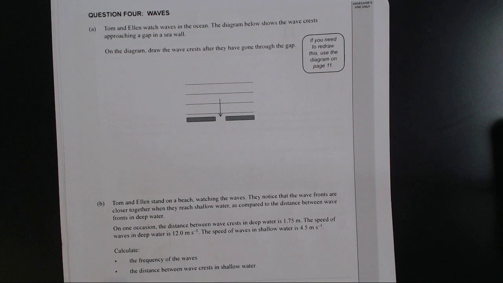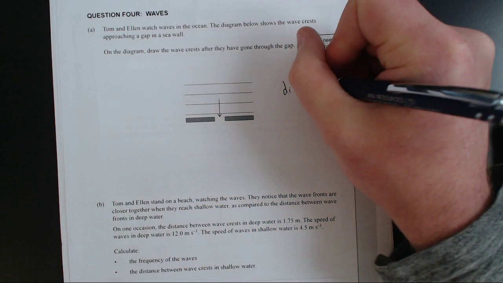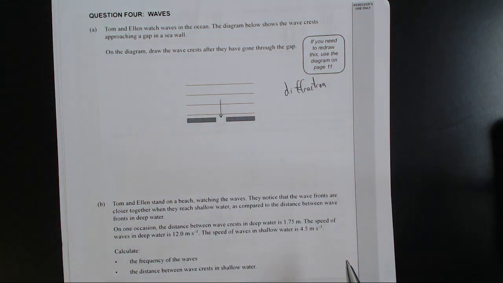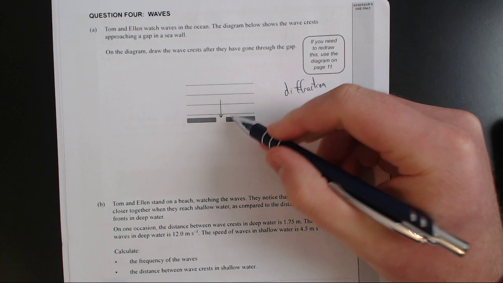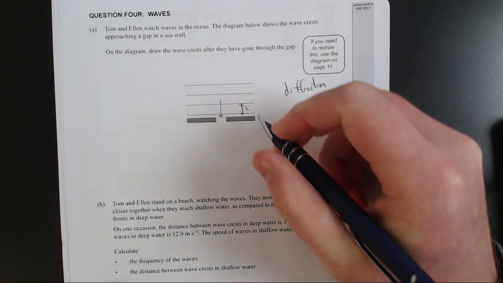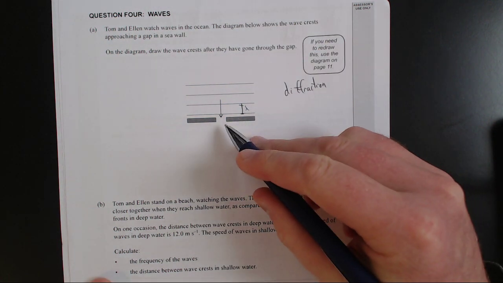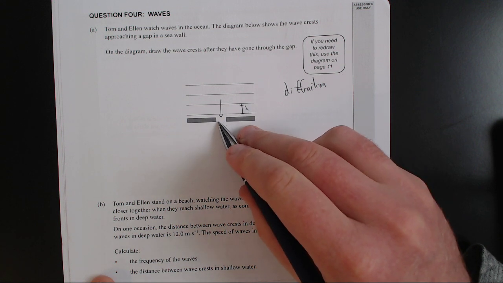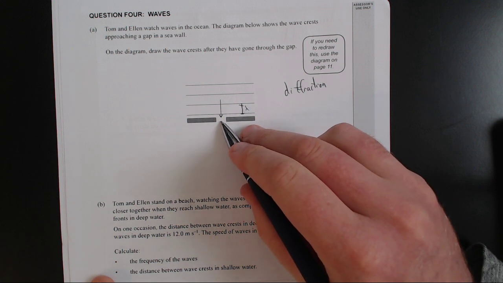This is different. So I'm going to put up here diffraction. Diffraction. If you don't know what it is, look it up. We have waves coming in, so let's just note the wavelength before we start drawing stuff. So let's call that lambda. Because the wavelength is pretty similar to the gap size, we're going to get diffraction.